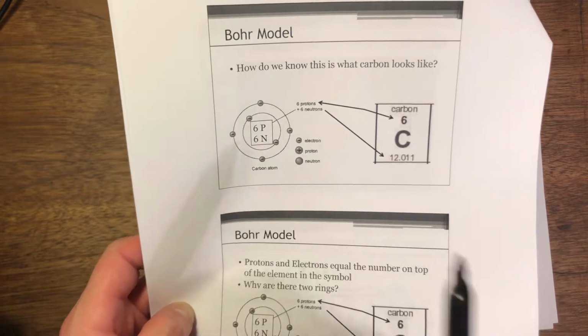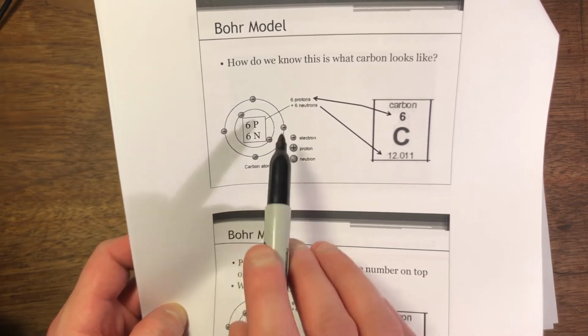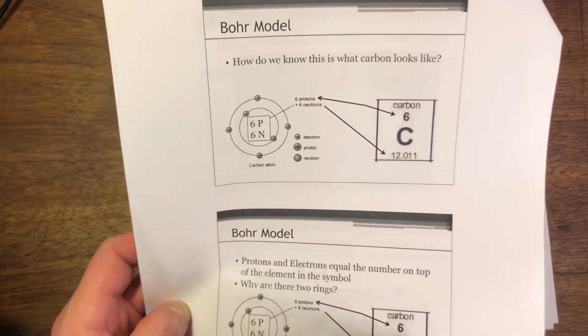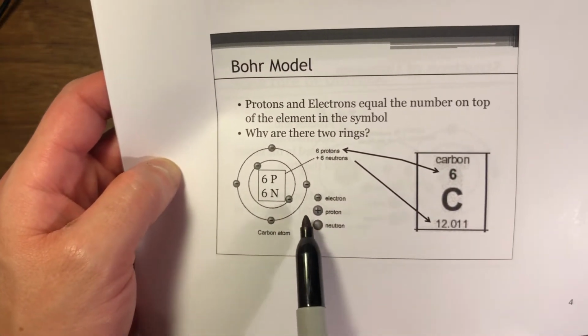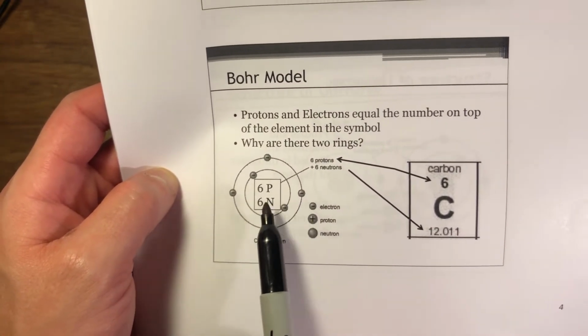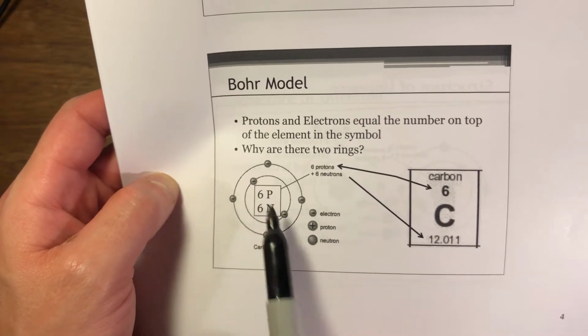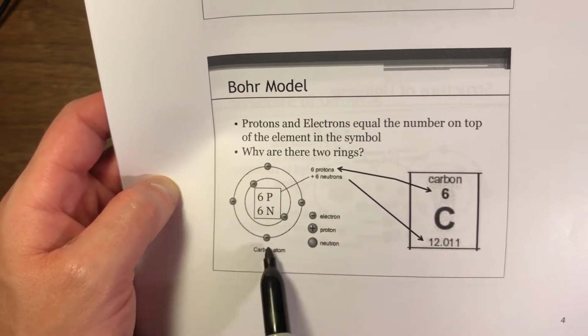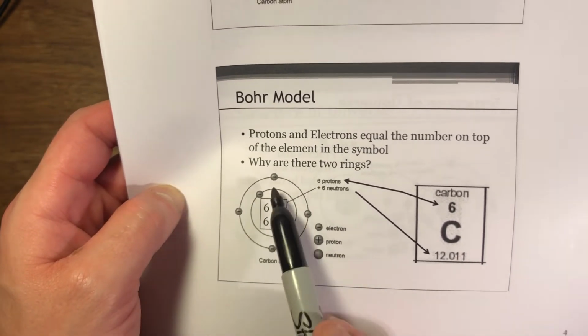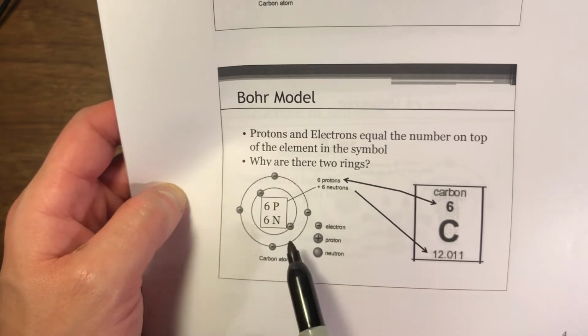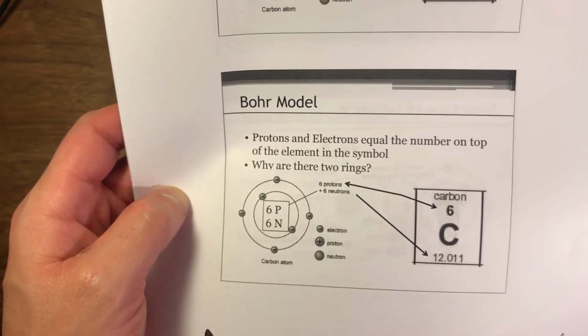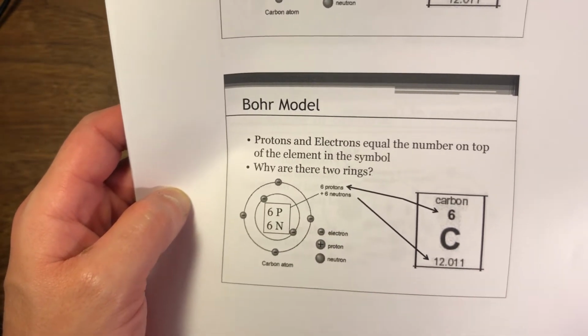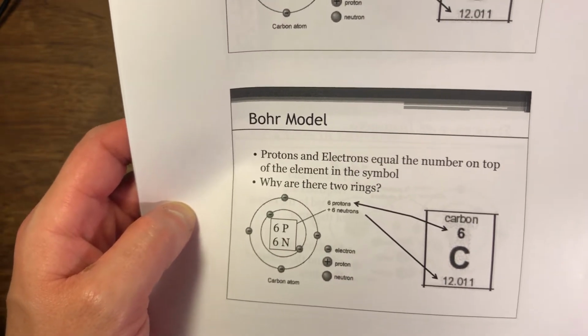All right. You should be familiar with this. You should have seen this before. But why do we know it's set up like this, where we have 2 rings? The first ring has 2, the second ring is going to have 4. We know in total we need 6, which we have 1, 2, 3, 4, 5, 6. But why are there 2 rings? Why aren't there 1 ring, or why aren't there 3 rings for that matter?